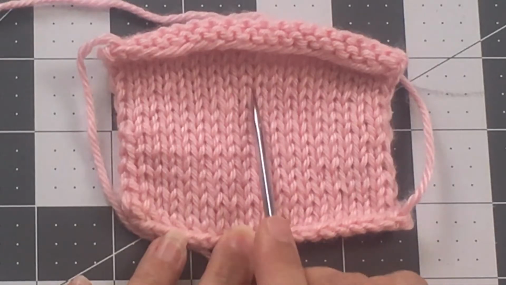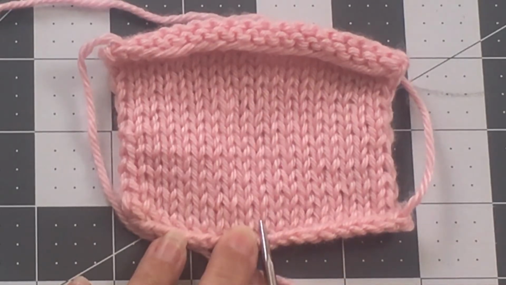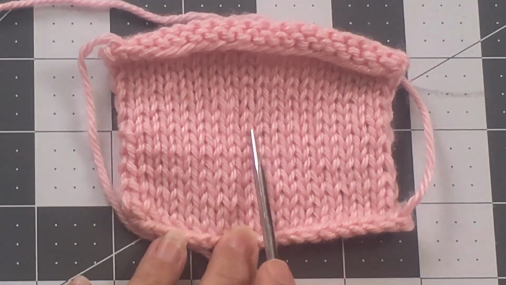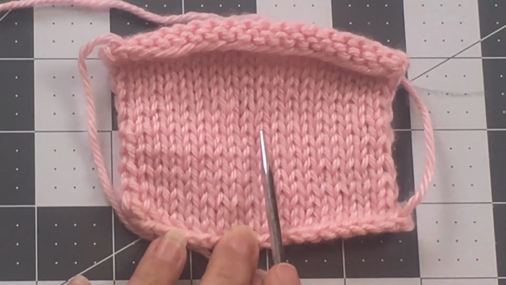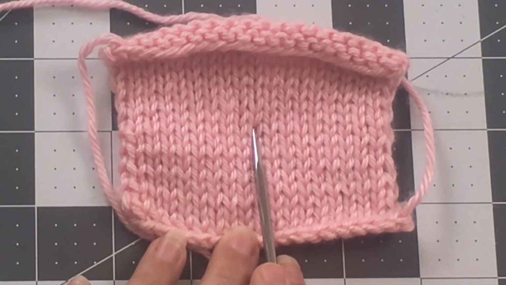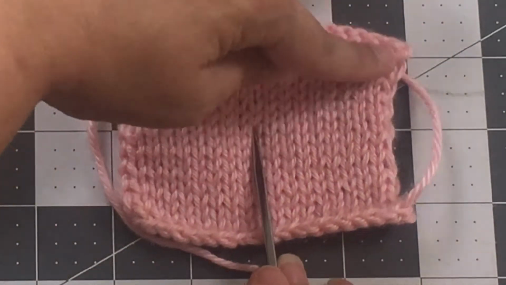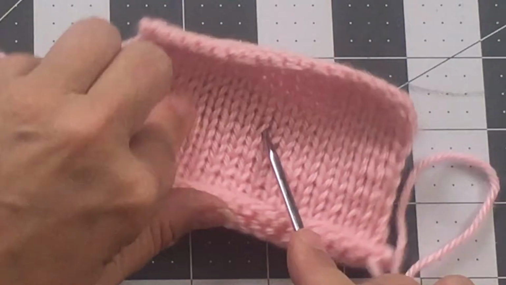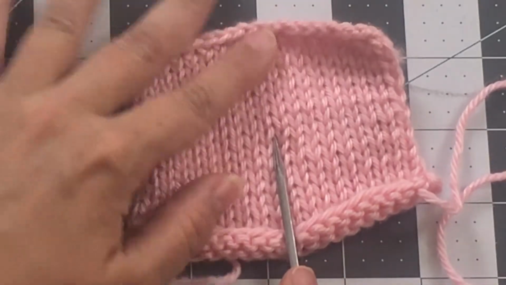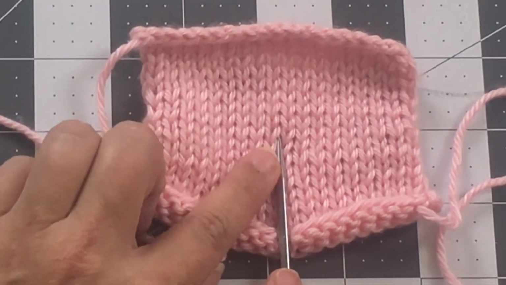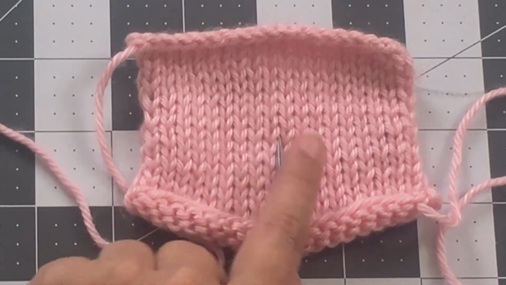But because of that symmetry between stitches, it looks like this here is a stitch, but it's not. This here is the right leg of the stitch here, and this is the left leg of the stitch here. I'm going to put my needle right there in between those two legs, and I'm going to turn my work right side up again. And you can see my needle is now sitting in between these two stitches.